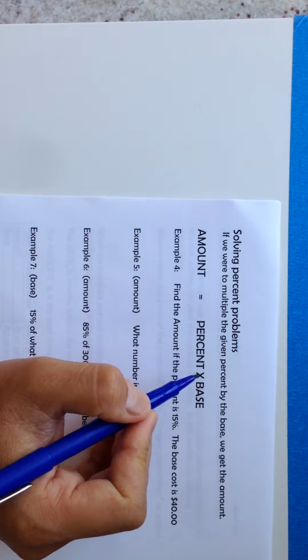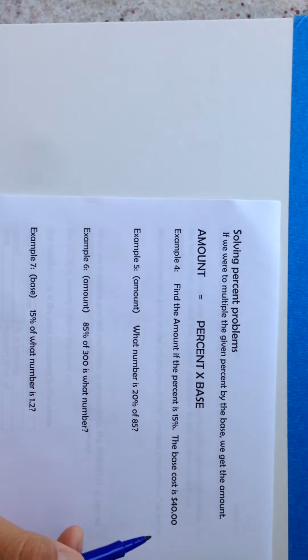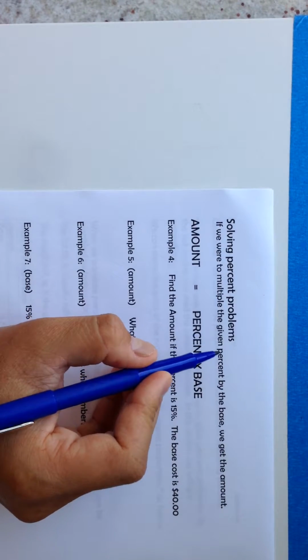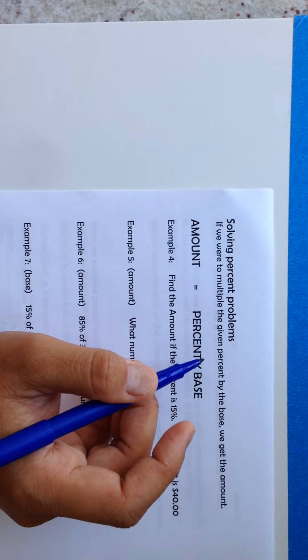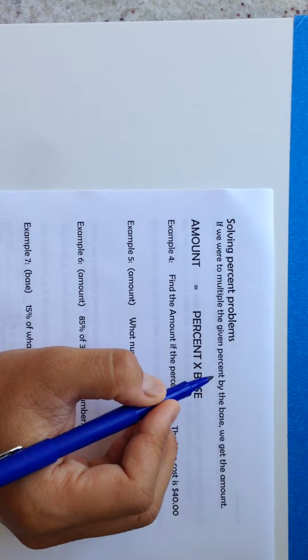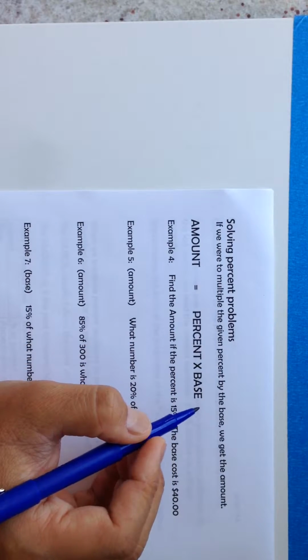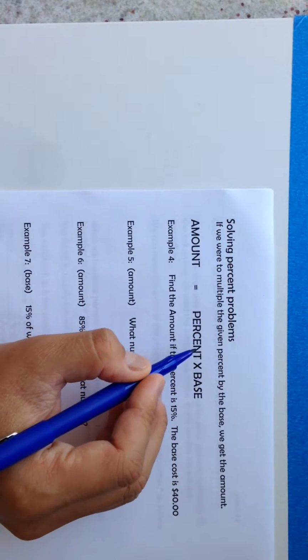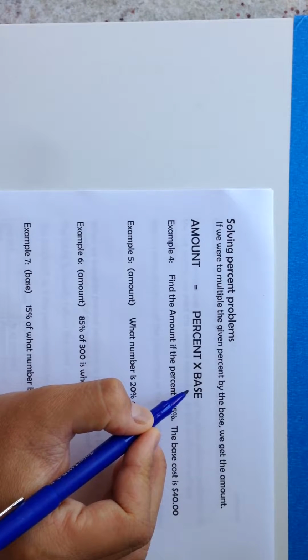Think of being at a restaurant eating dinner: think of the percent as the amount of money that you're going to tip at the end of your meal. People usually tip 15% of what they spend. So the percent is what you tip, and the base is what you spent on the meal.